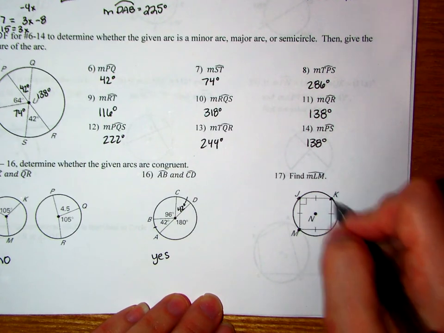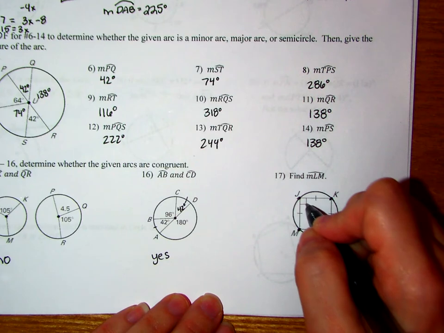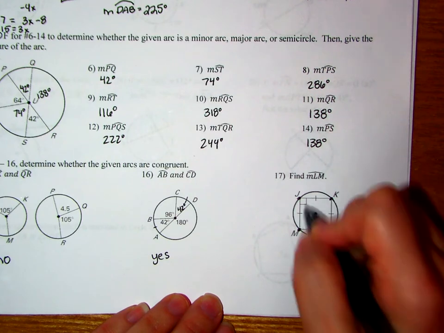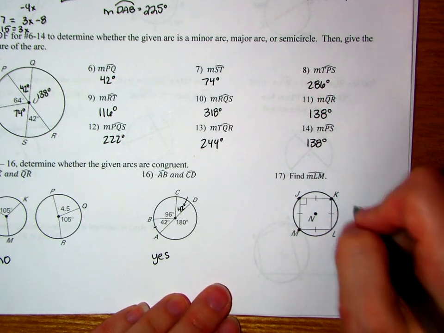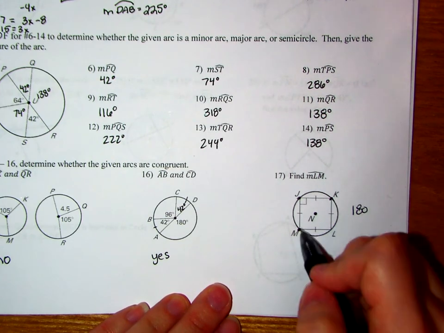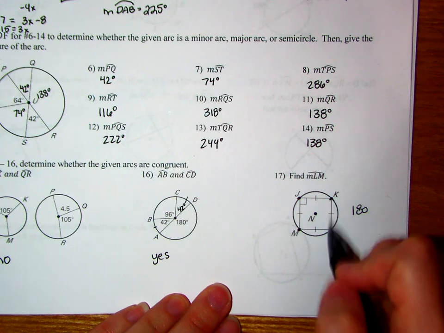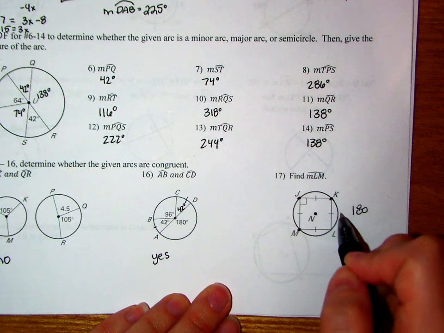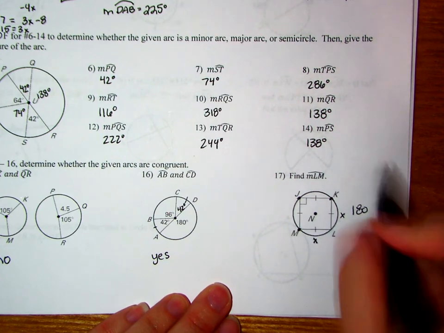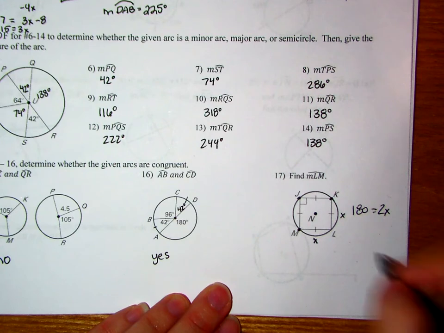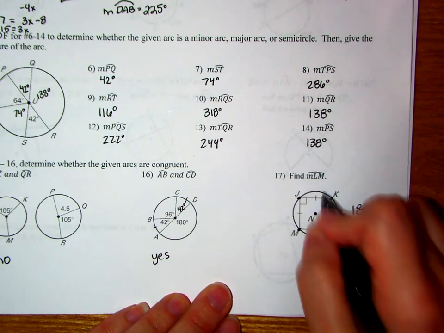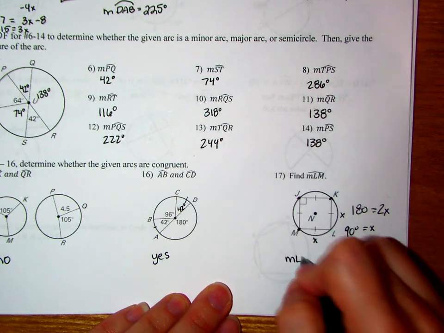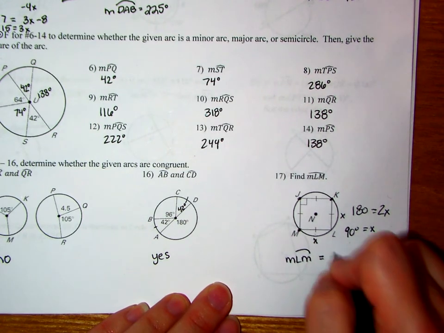Why? Because remember, the arc divided by 2 is equal to the inscribed angle. So 180 divided by 2 is 90. So that's 180 for this whole section right here. So I have 180 for this larger arc, but then notice that this chord and this chord are congruent. So are their arcs, which means that I could call this x and this x. So 2 of those x's is equal to 180. So when I divide both sides by 2, I know that each section here is going to be 90 degrees. So the measure of the arc LM is going to be 90 degrees.